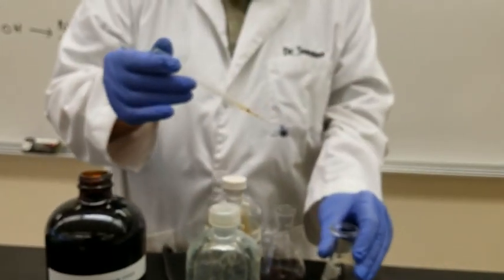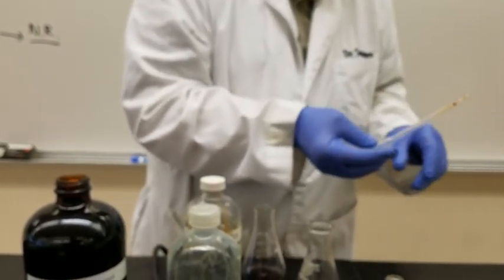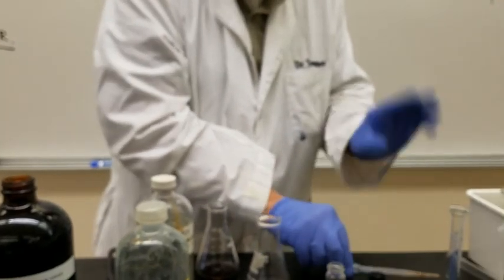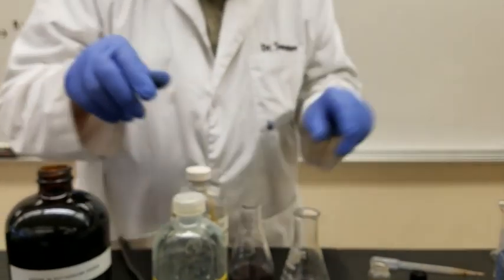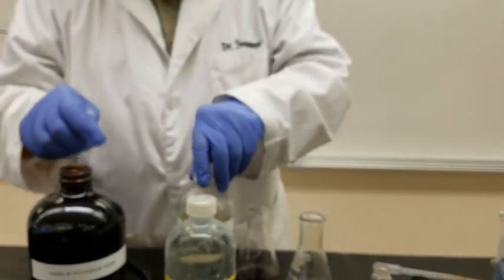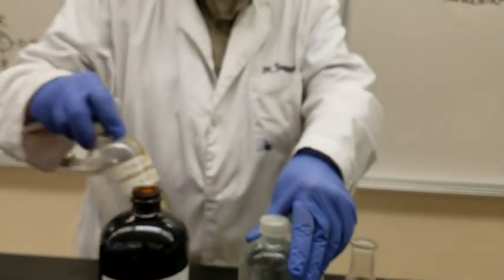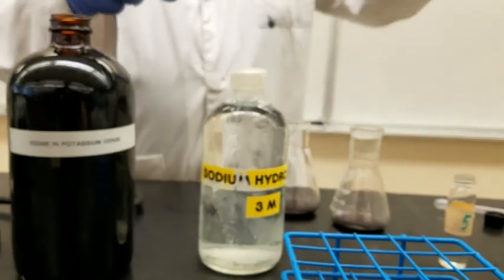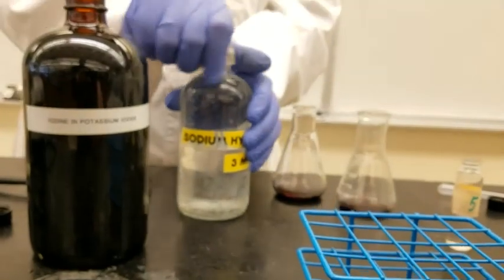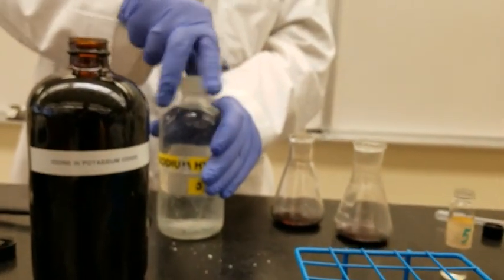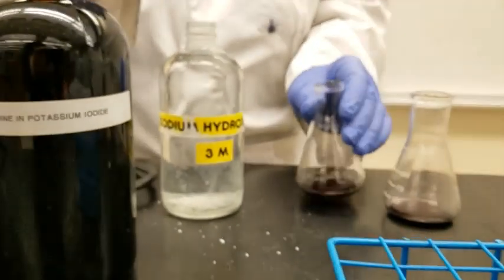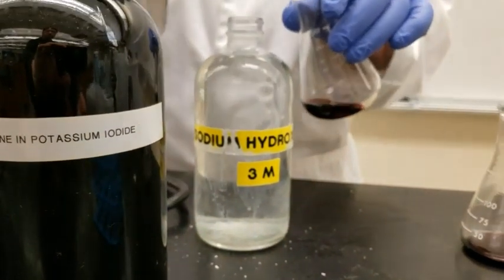Okay, and now we're going to add a few drops of sodium hydroxide. So we have the sodium hydroxide here added.